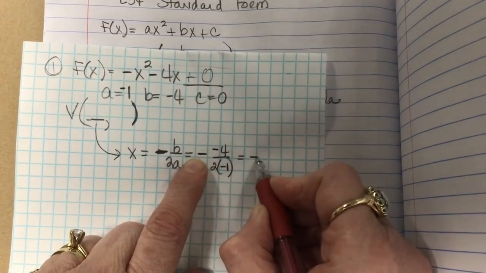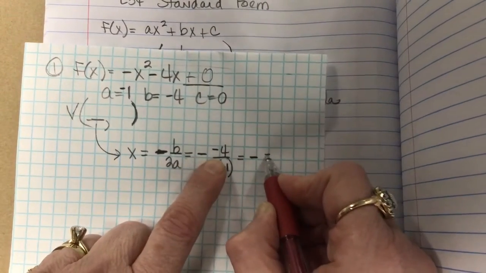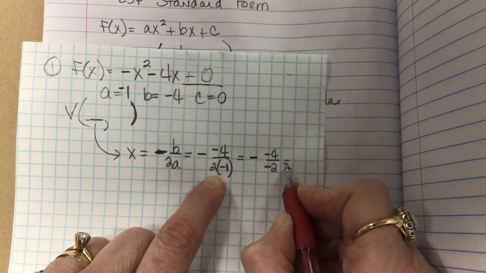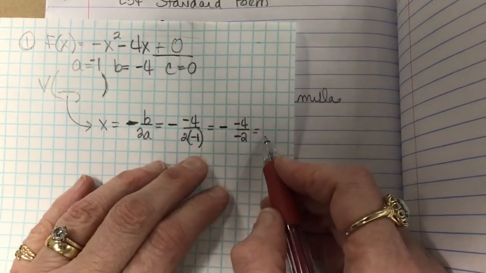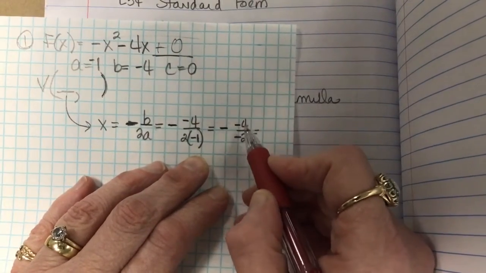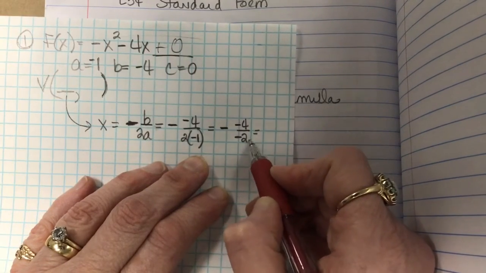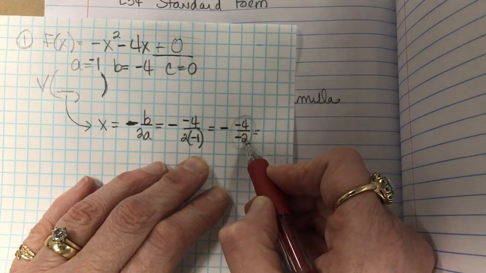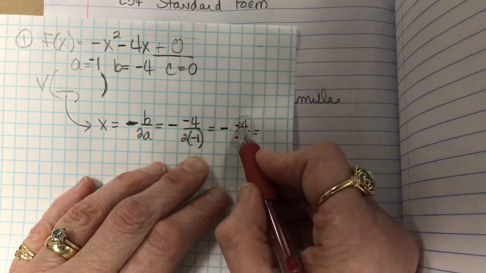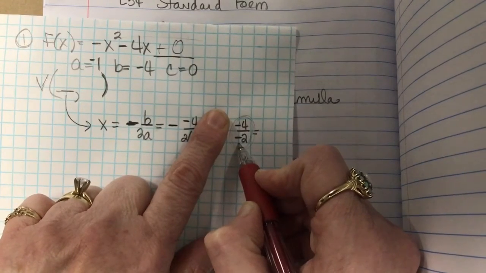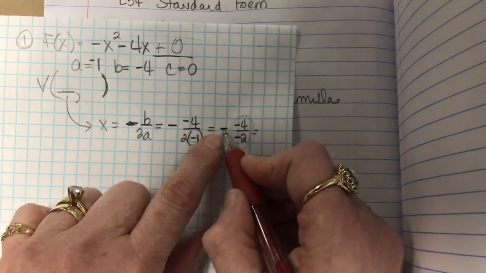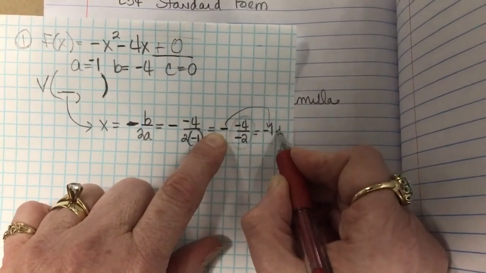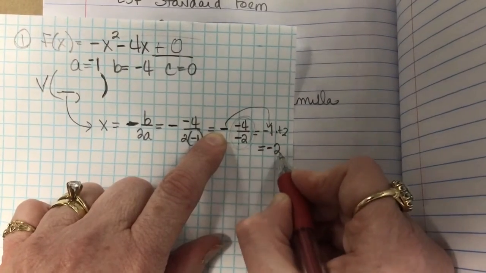Okay, now you still got your negative out front. You've got a negative 4 on the top, and you've got a negative 2 on the bottom. Now, can you tell me what that's going to end up being? What's negative 4 over negative 2? What's a negative divided by a negative? A positive. So you get positive 2, but then it's all times negative 1. So it's negative 1, that's that negative, times positive 2, which is negative 2.